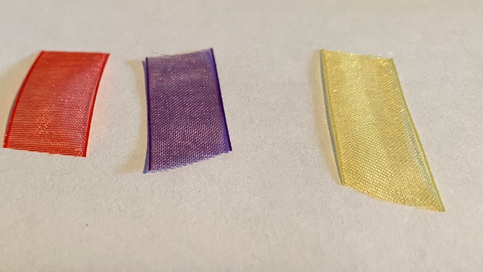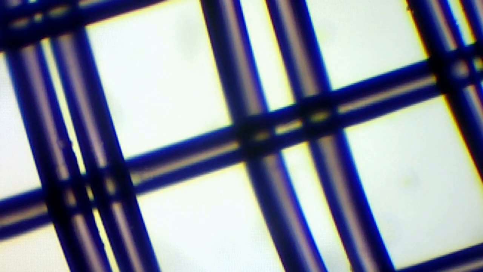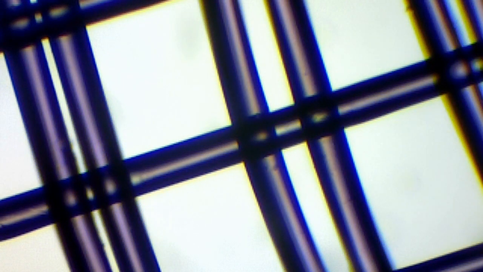So we're going to talk about focal plane one more time. So if you remember with the fluffy feather, it was hard to focus on just one thing because you had to go through the layers. We're going to demonstrate this with these 3 pieces of ribbon and trying to focus on those as we stack them up. We'll start with just one piece of ribbon on the microscope slide. That's the purple one. Let's see how nice and clear we can make that.